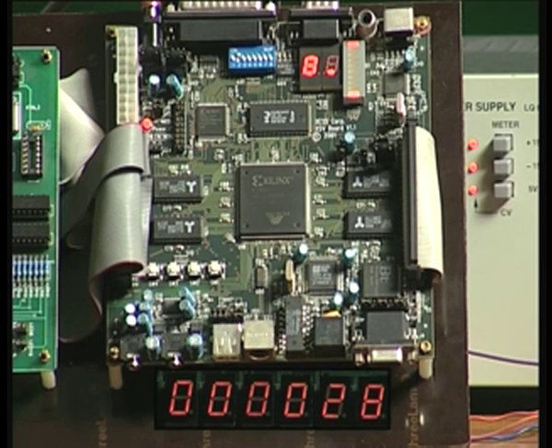You can now see after it was started 27, 26 and so on. When it touches 0, it will freeze on that point, and the buzzer also will be activated. So let us wait for some more time.